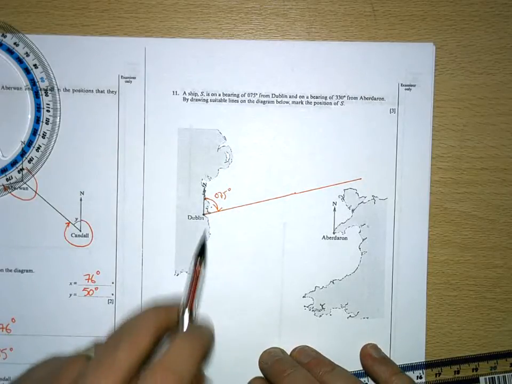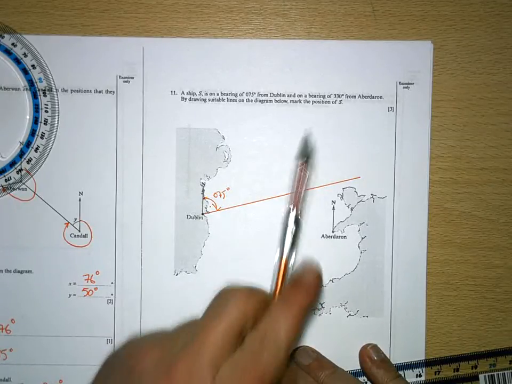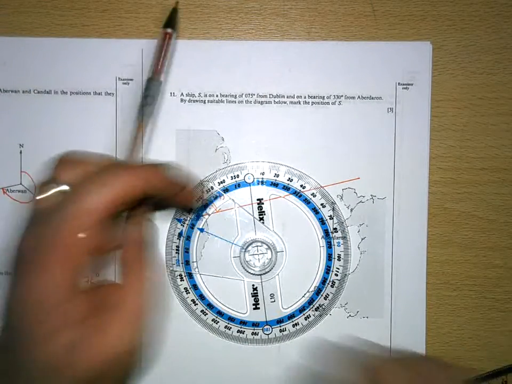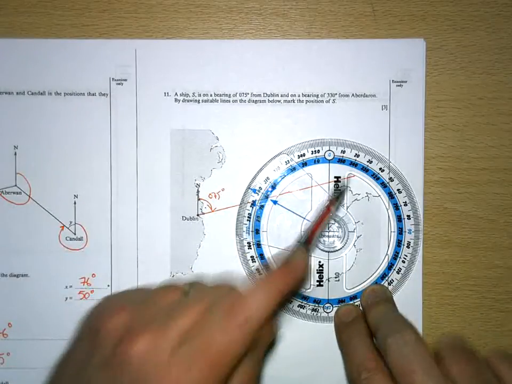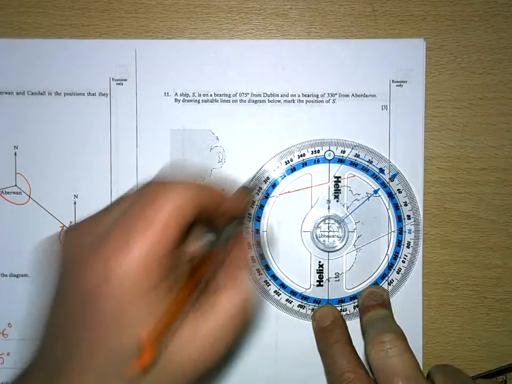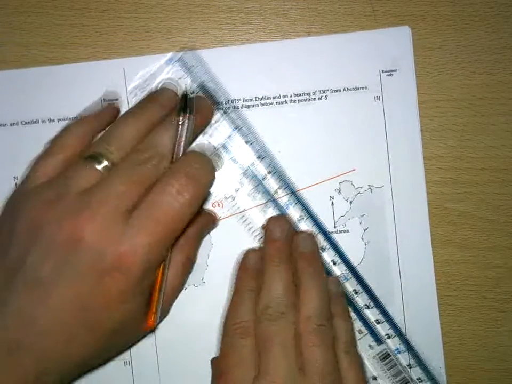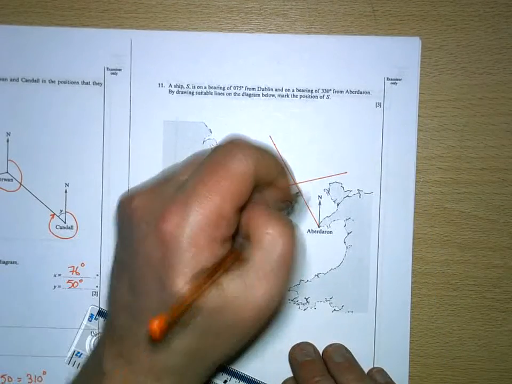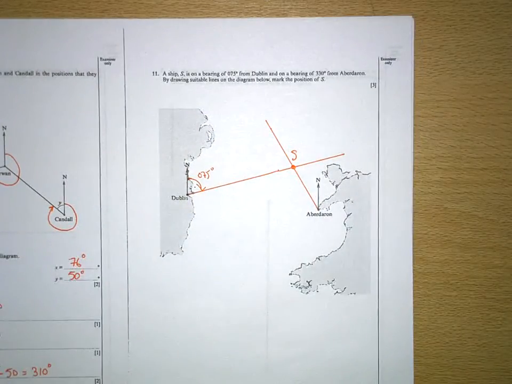In order to locate exactly where it is on that line, we need now to draw the line from Aberdaron. Looking back at the question, the bearing from Aberdaron is 330 degrees. So we take our protractor, line up the centre on Aberdaron, 0 north, and we read around the outside of the protractor until we get to 330 degrees, which is there. Join those 2 points together, and where they cross, mark clearly S. And that's that question done.